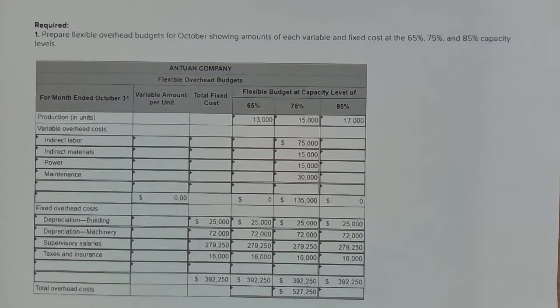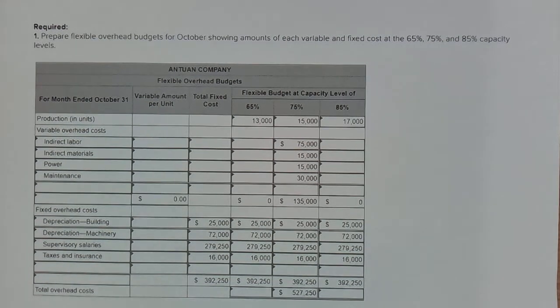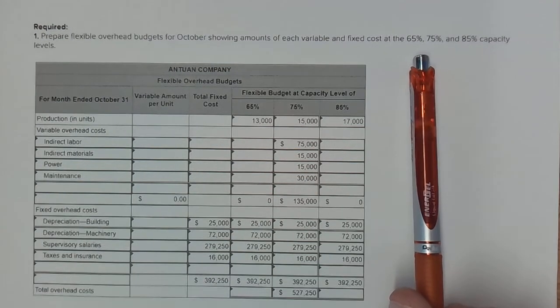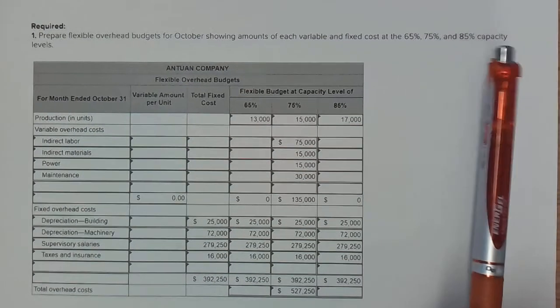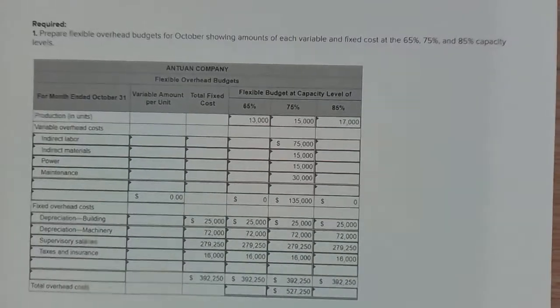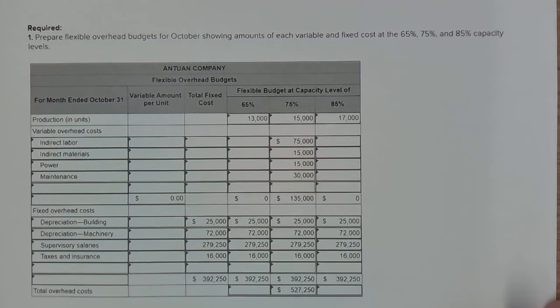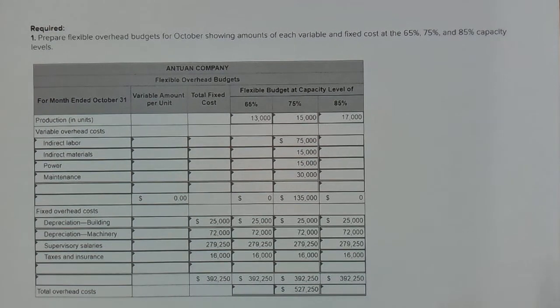In this video, I'm going to discuss how to calculate the flexible overhead budget at budgeted production of 65%, 75%, and 85%. I'm just going to show how to do the calculations and get you started, and then you should be able to do the rest.